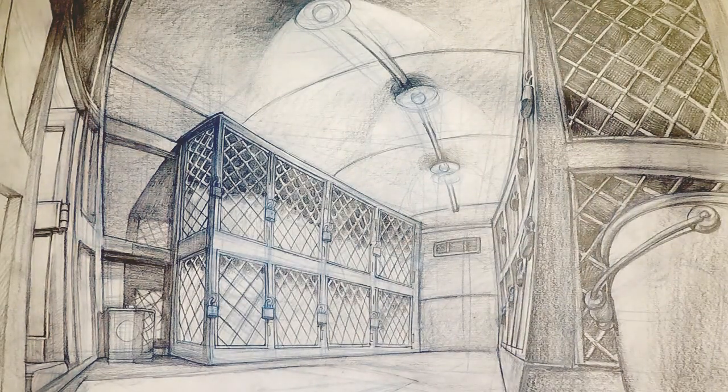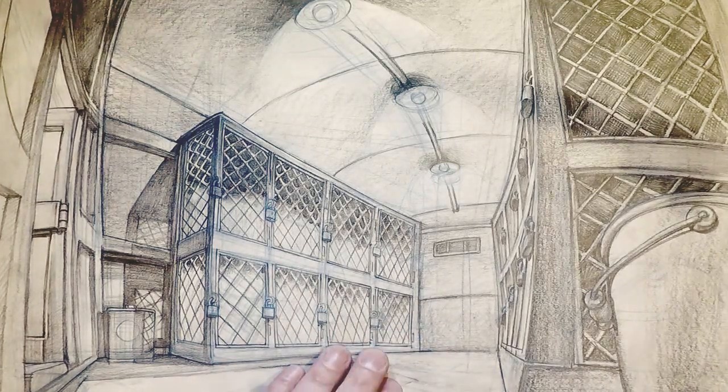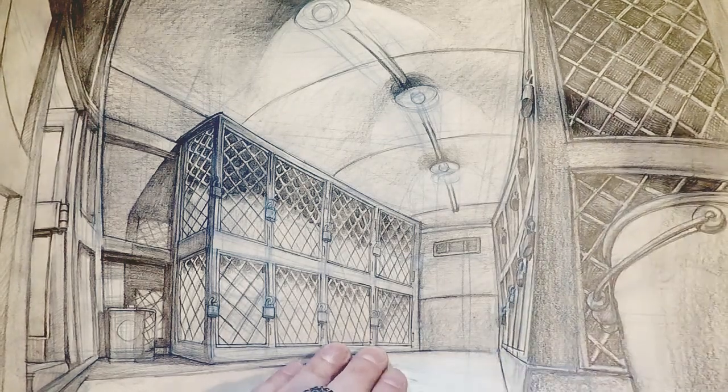Now here's inside of a dog kennel, or a pound. He's made it look industrial and kind of sad, and you can picture the dogs in the cages being very sad. There's a mood to it, almost like a prison.